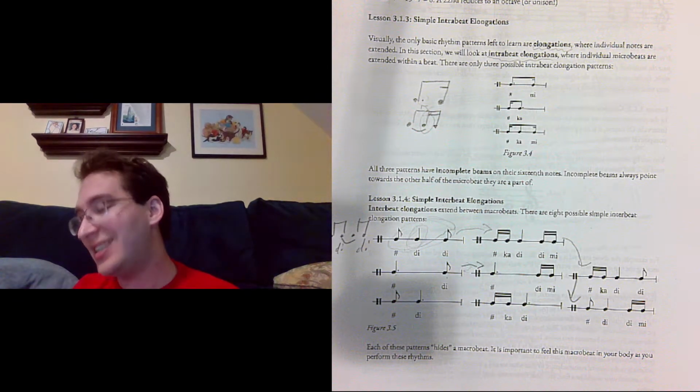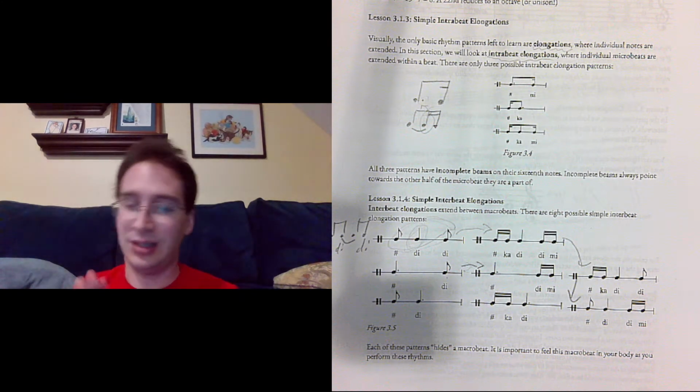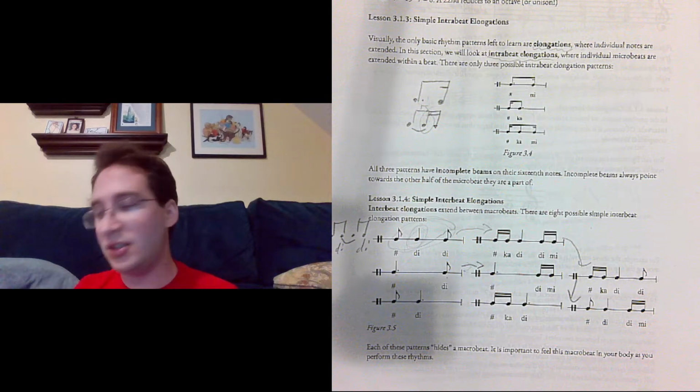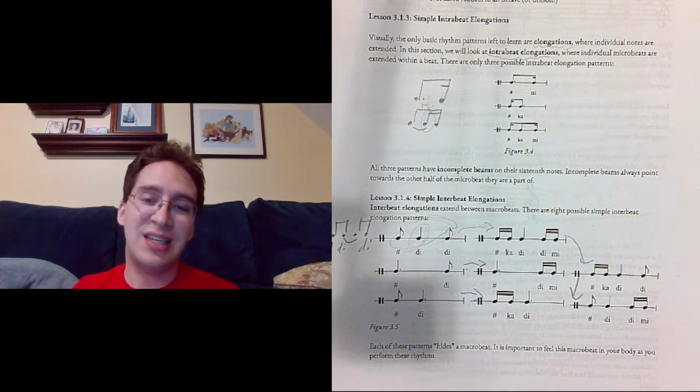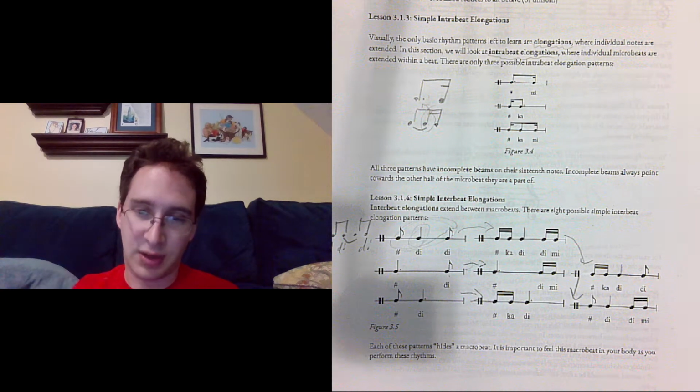Here we have 1D, 3D, 1D, 3D. And you can turn that 8th note into 2 16ths. 1 ka D, 3 ka D, 1 ka D, 3 ka D.